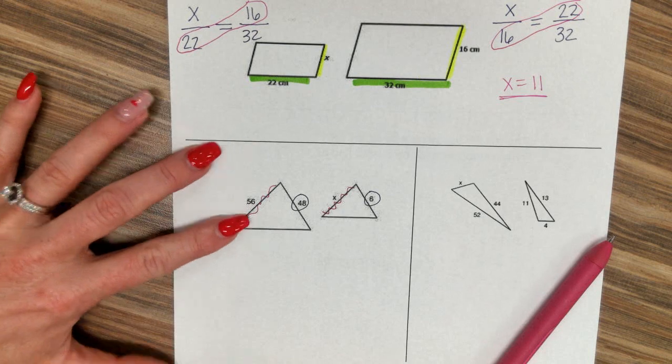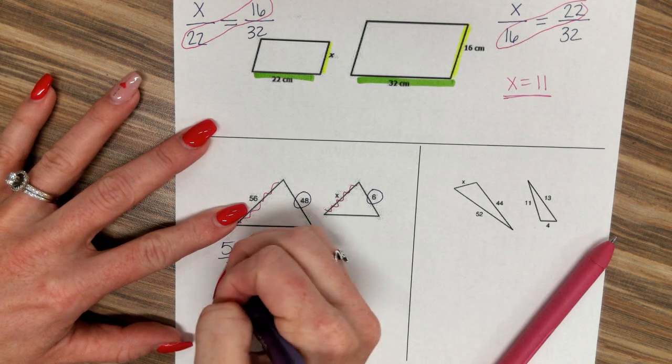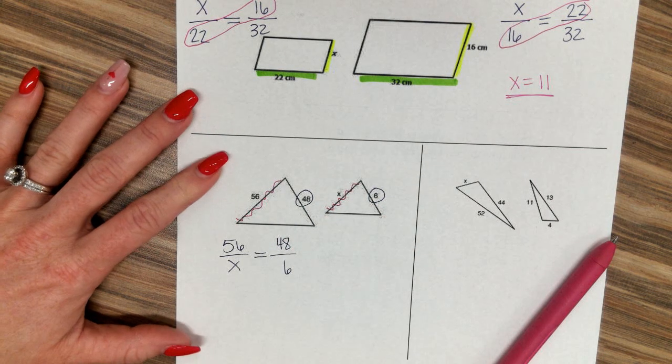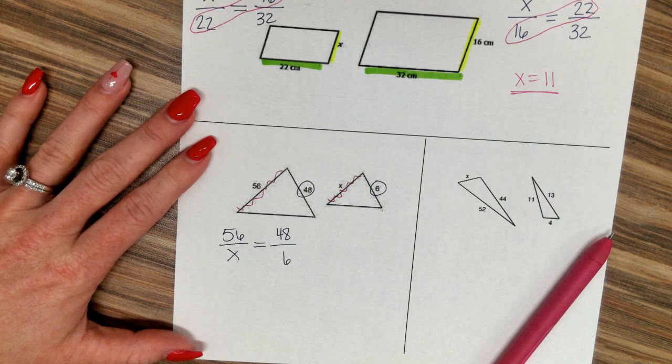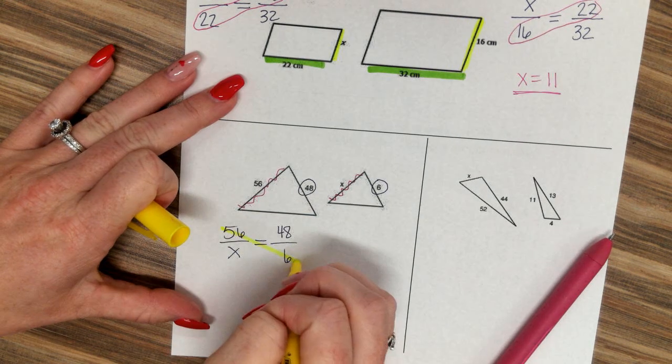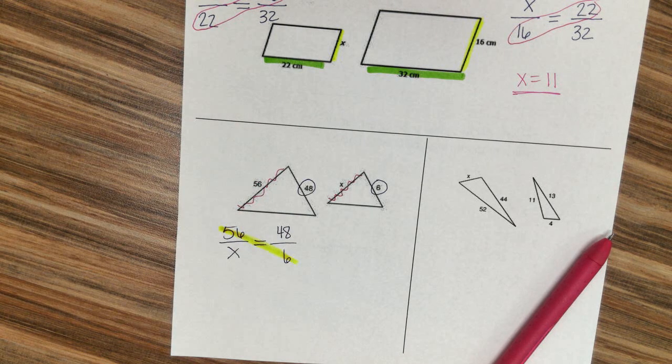Okay, so let's see. I'm going to do 56 over x equals 48 over 6. Now stop. If you didn't set it up like mine, you still might be okay. When you cross multiply, what is going to get multiplied by each other? 56 and 6. So if you have it set up where 56 gets multiplied by 6, you did it right. It does not have to match mine. So did everybody have it set up where 56 is being multiplied by 6? If you didn't, then you didn't set it up correctly.